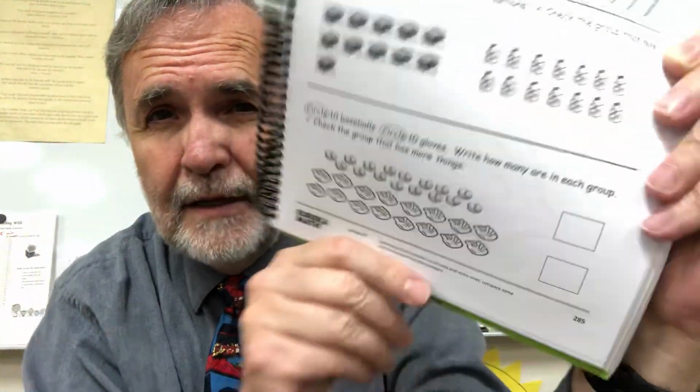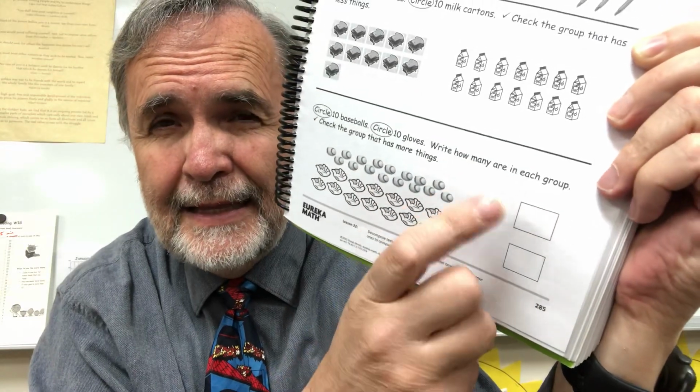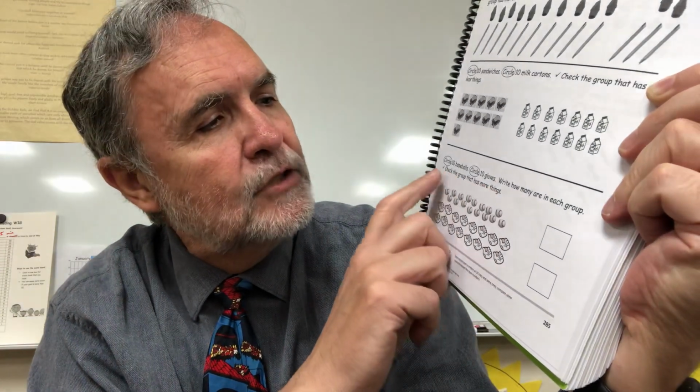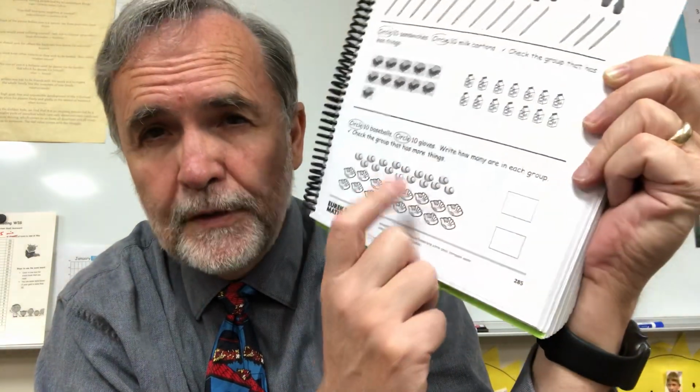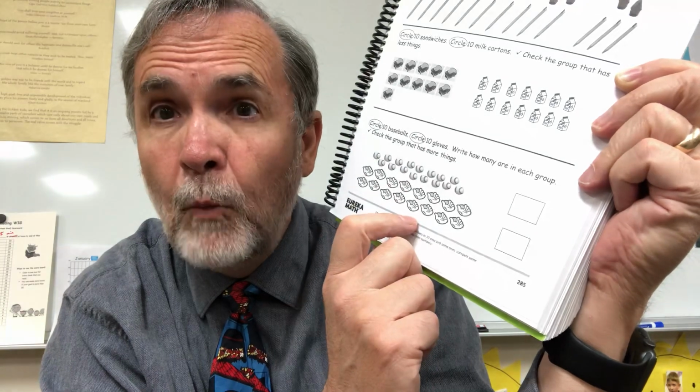Circle 10 baseballs, circle 10 gloves. Then write how many are in each group. So now they have boxes here, and they want you to write how many baseballs in this box and how many gloves in this box. Then it says check the group that has more things. So down here you're checking more again. There's more on the back. Hip hip hooray.